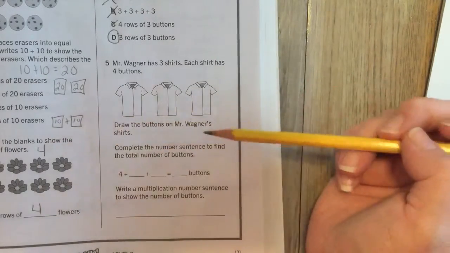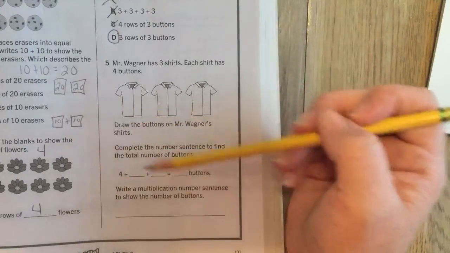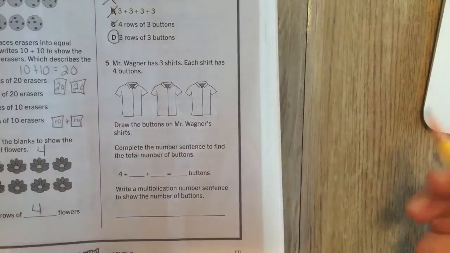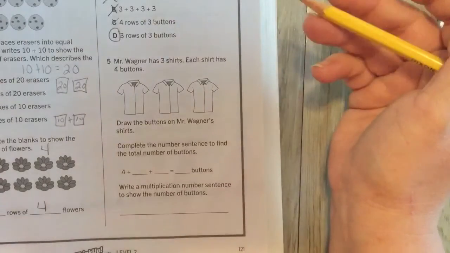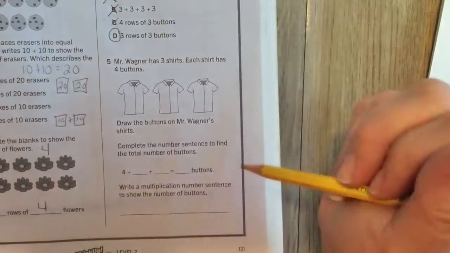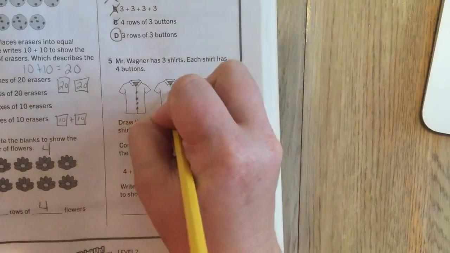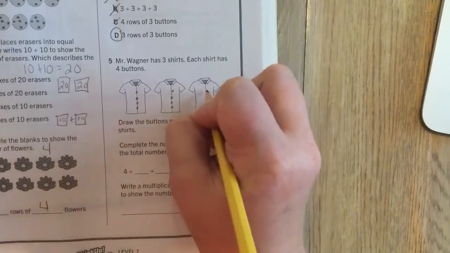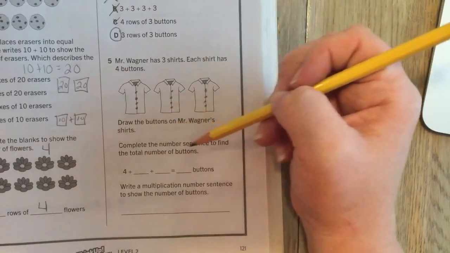It's telling you draw the buttons. So you need to make sure you draw the buttons. Don't skip sentences and skip down to where you think the answer needs to go, because sometimes it's a multi-answer question. It has more than one question within the question, okay? So draw the buttons on Mr. Wagner's shirt, okay? 4 buttons. 1, 2, 3, 4. 1, 2, 3, 4. 1, 2, 3, 4.